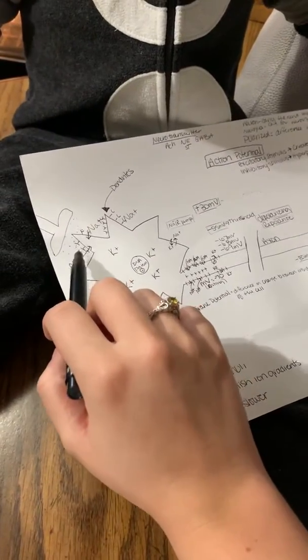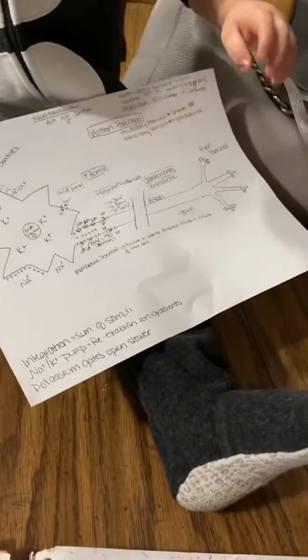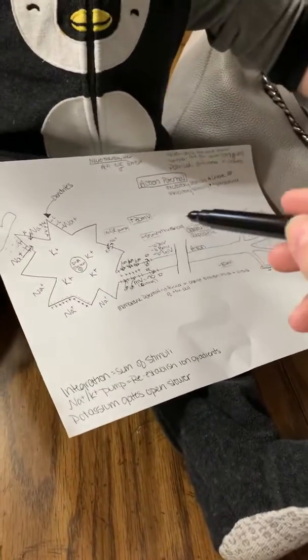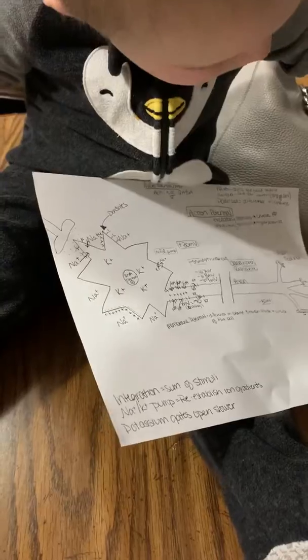These channels are located here on the dendrites, which is where the receptors are. So that's right here. So resting membrane potential inside of the neuron is going to be negative 70 millivolts.